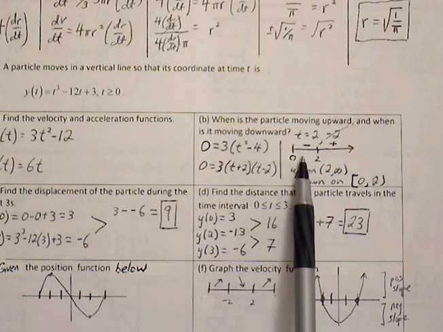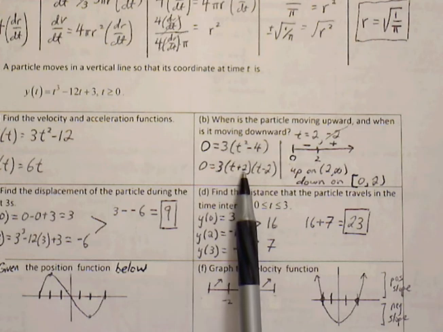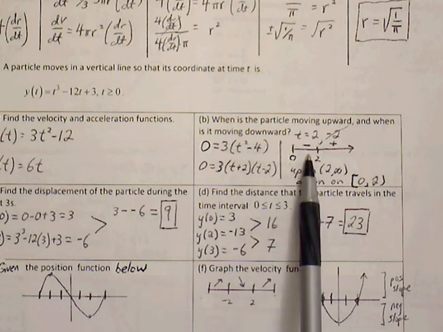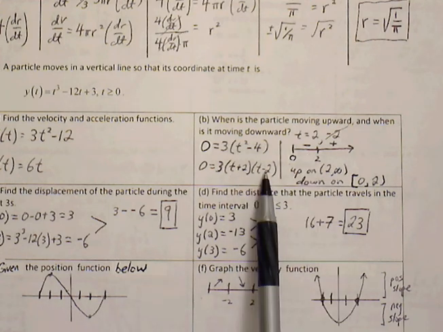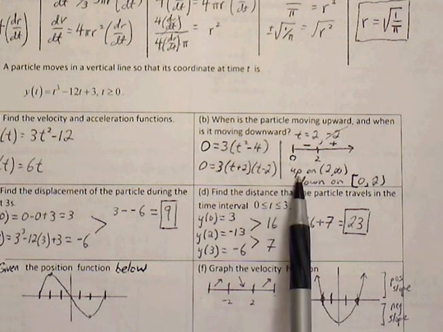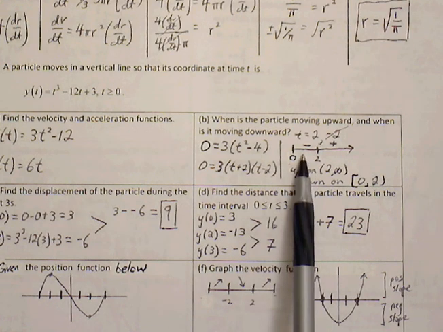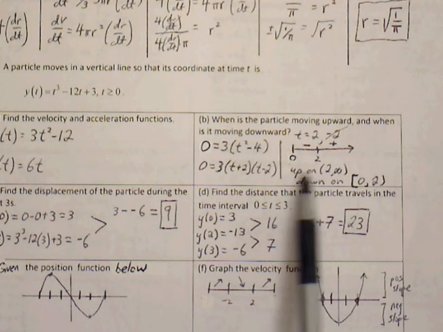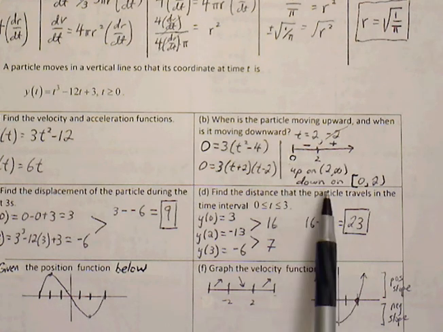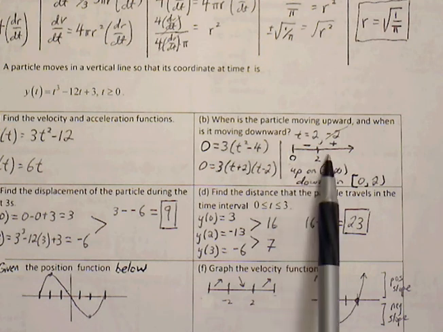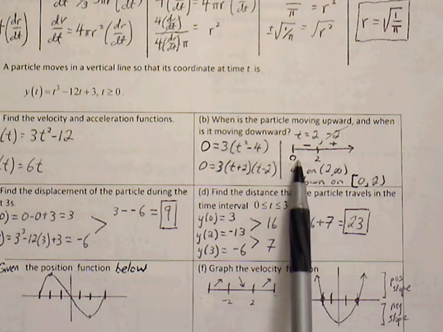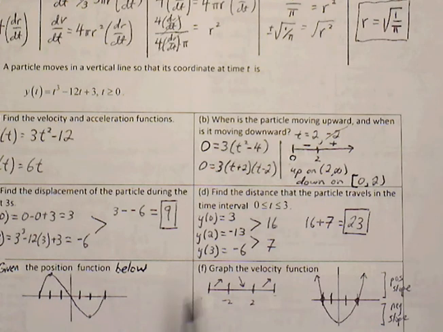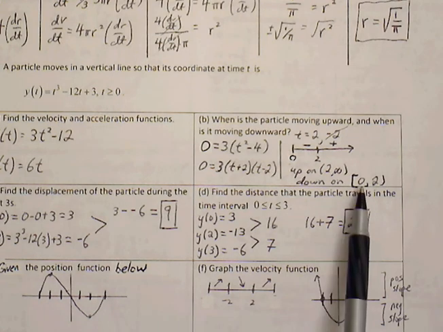So plug 1 into velocity, and we'll get positive and negative, so that's a negative. Plug in 3, we'll get positive and positive. So we know the particle is moving upward. Positive will represent up, and negative represents down. Moving up from 2 to infinity, and moving down from 0 to 2. And a bracket on 0, because at 0, the velocity is negative.